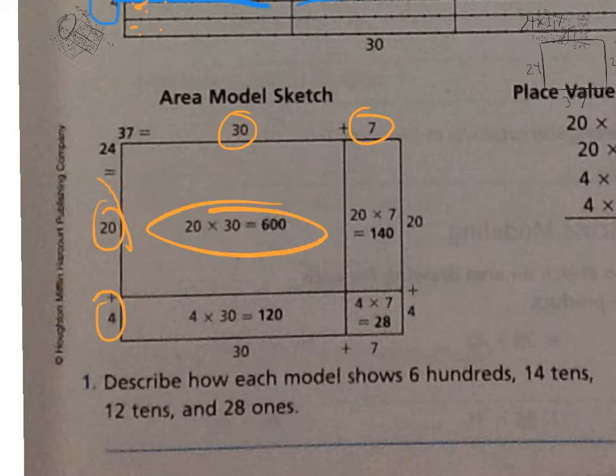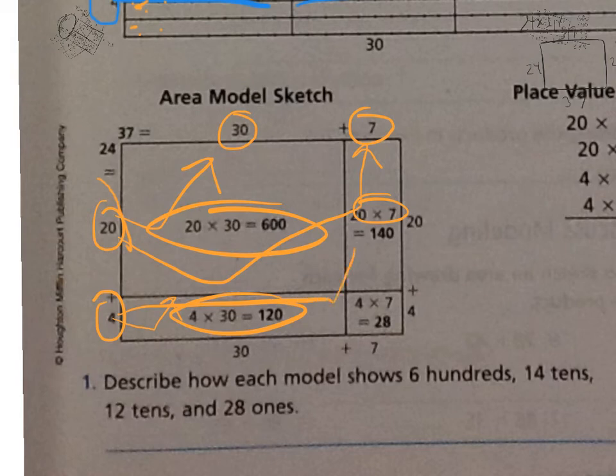Inside here we have 20 times 30. Inside there we have 20 times 7. Here we have 4 times 30. And then we have 4 times 7. Then you just add all the partial sums together. 1 partial sum, 2, 3, 4. You add all those 4 together, and it gives you the answer. Okay?